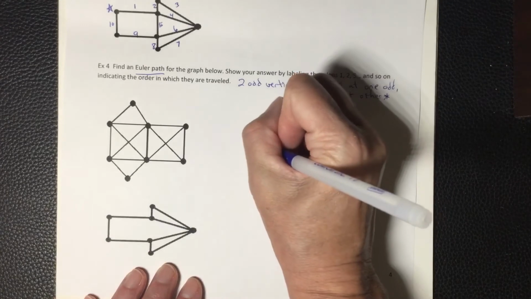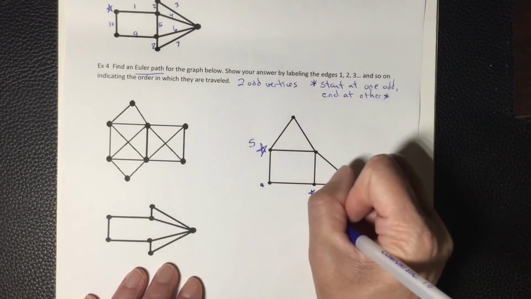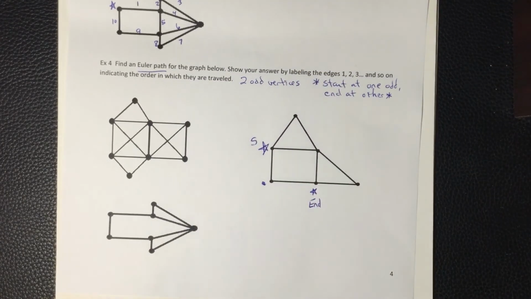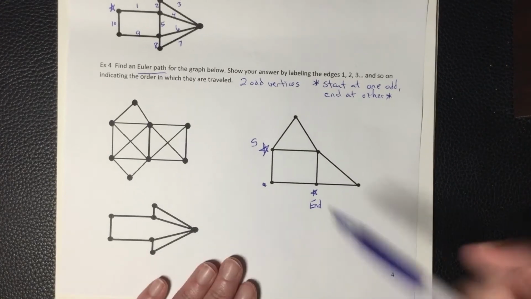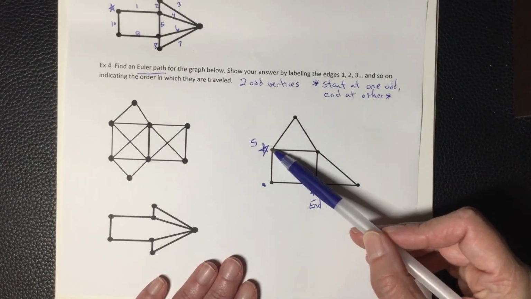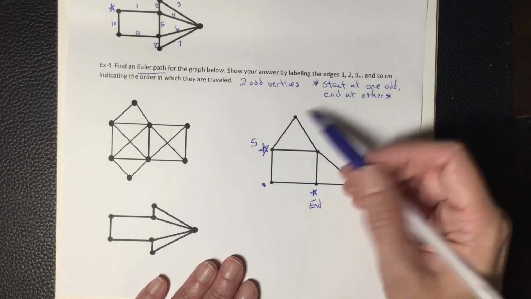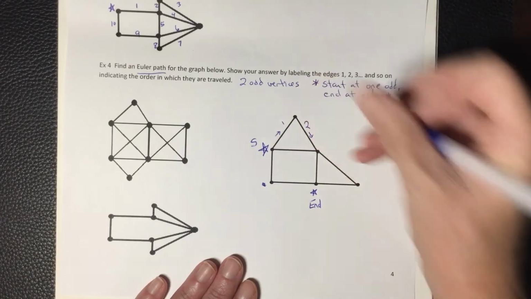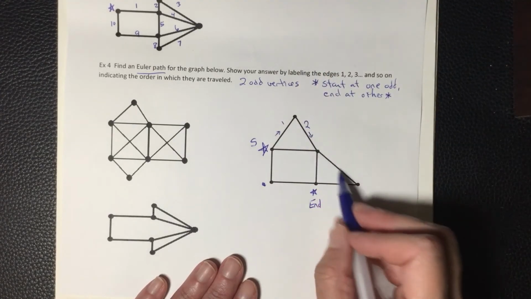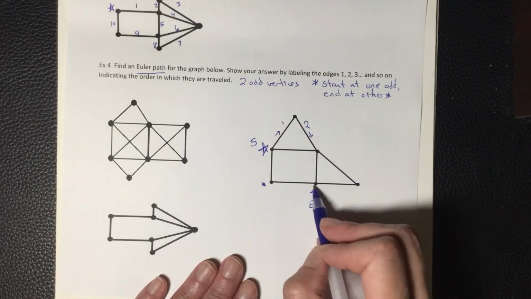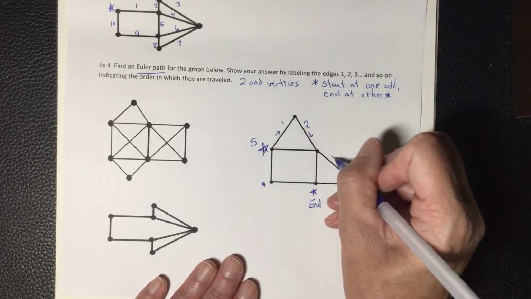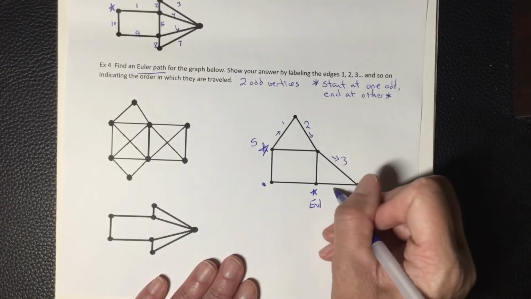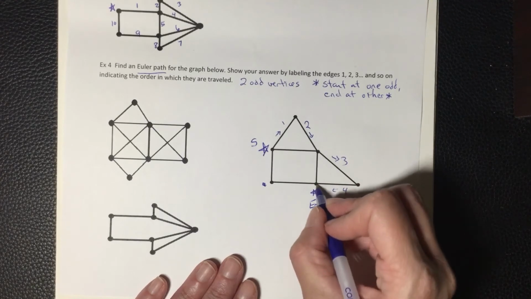So I'm going to go ahead and start at this one and end at this one. And you could do it the other way as well. So this one isn't too bad. I need to travel every single edge. There's a couple of ways I could do this. I'm going to go up first. I'm going to go 1, 2. That'll get me from here to here. I guess I could go this way. Yeah, that'll work. I can go 3, 4. That'll get me to here.